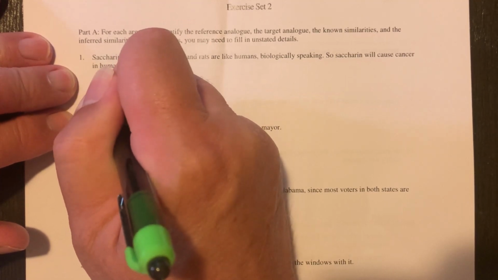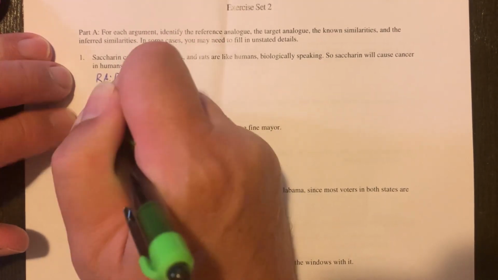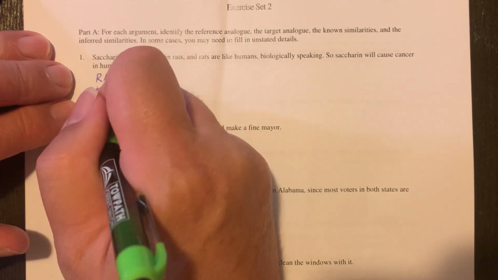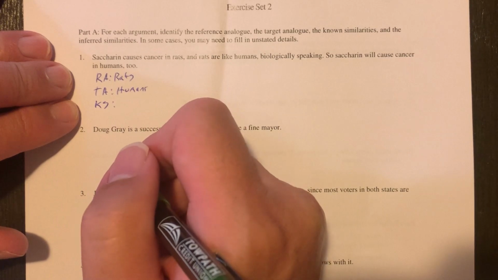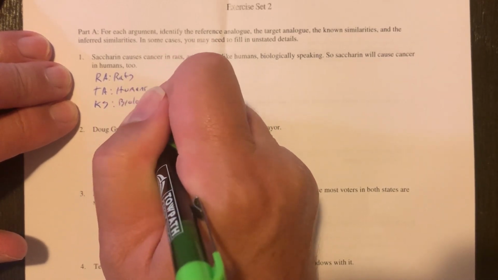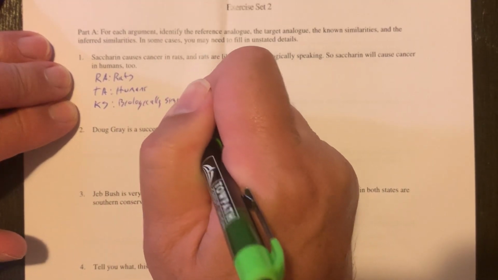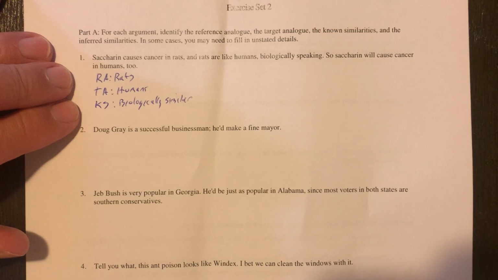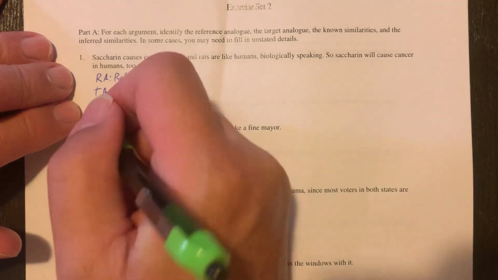The target analog is humans. The known similarity is that they're biologically similar. Importantly, they both have the same tumor suppressing gene that if it mutates, then you get cancer.